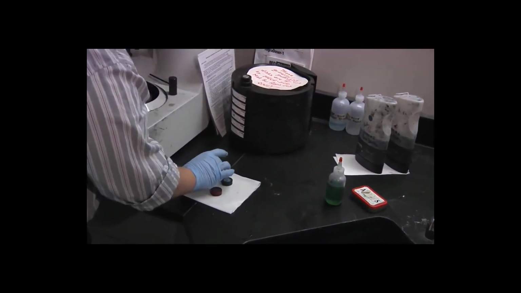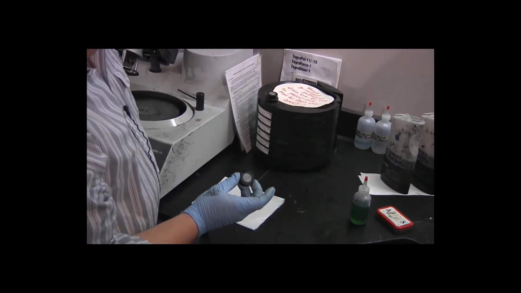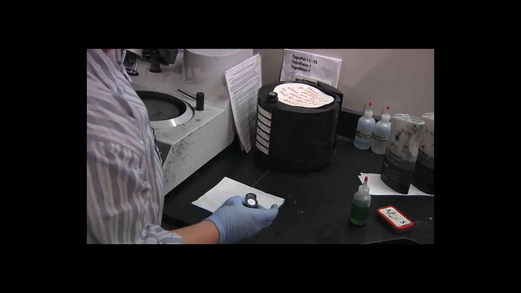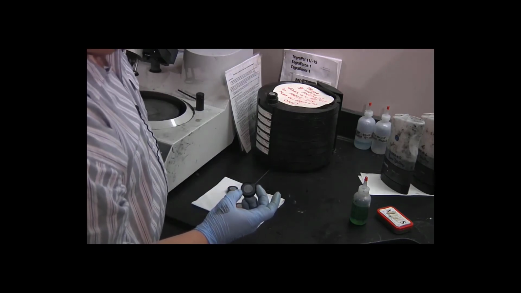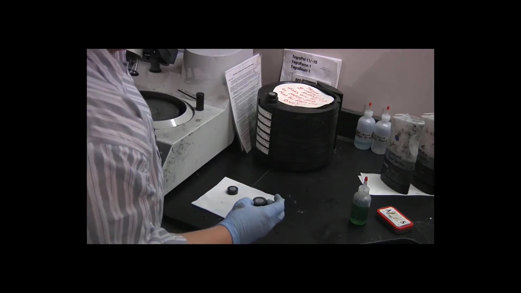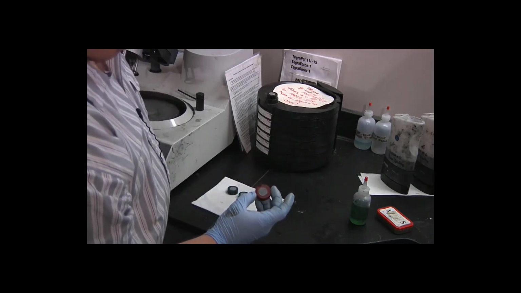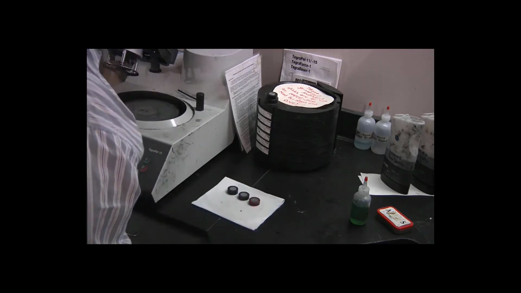Okay, I can inspect my specimens now. I can see some scratches on the black specimen, but overall it's looking pretty good. The green specimen, about the same, except for that divot that we have already decided to work around. And the same for red. So these specimens are good to go.